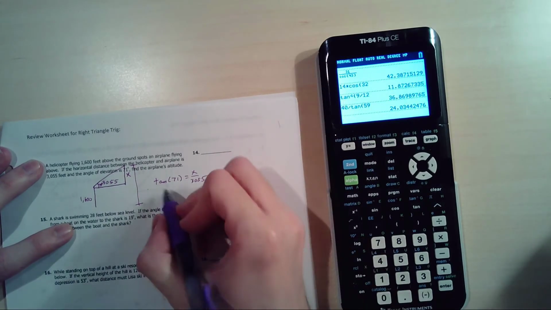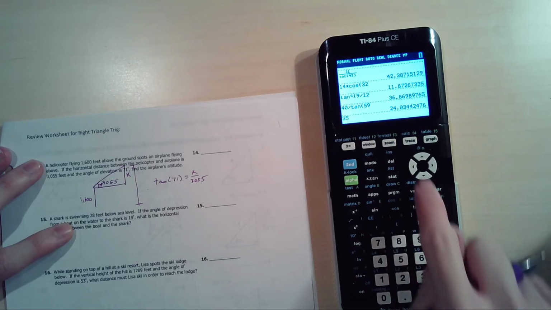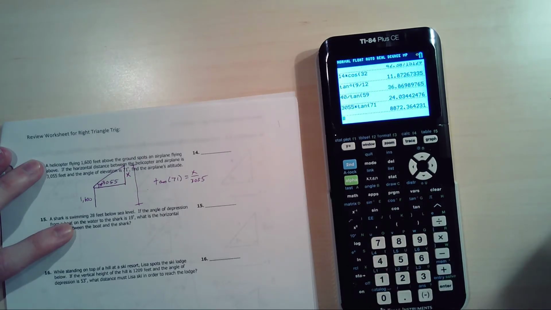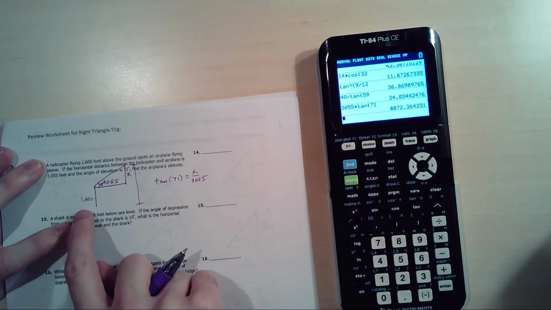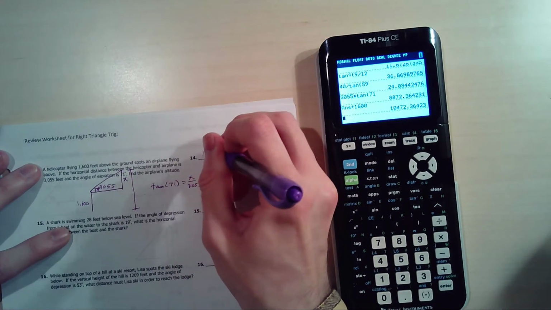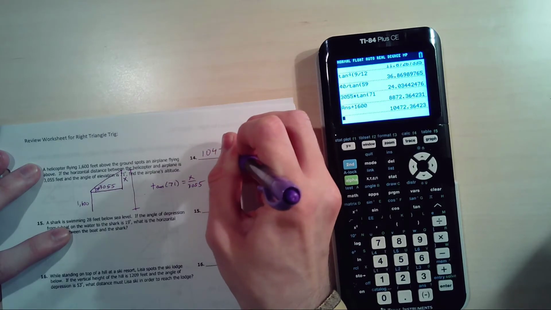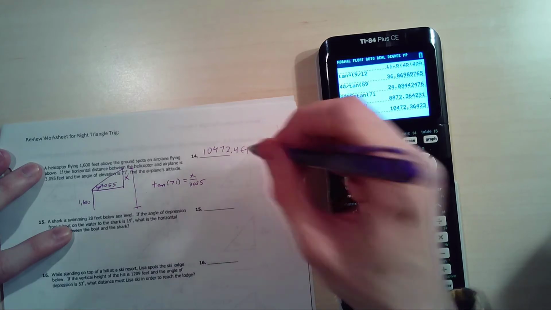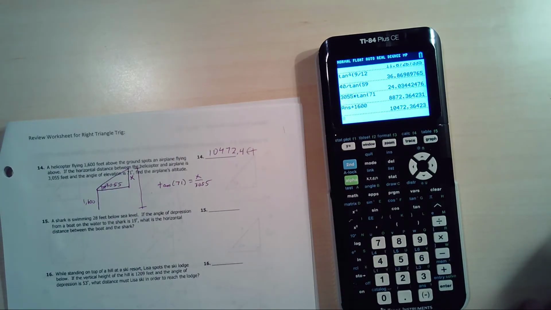So let's do it in the calculator. 3055 times the tangent of 71, 8872. Oh my, but don't forget, there's the 1600 you got to add. That's going to be something people are going to forget to do. Got to add that, and we end up with 10,472.4 feet above the ground. Easy peasy.